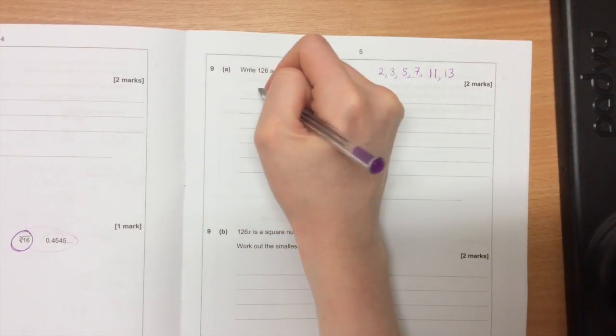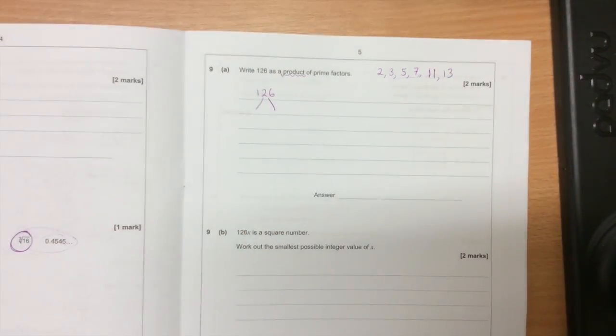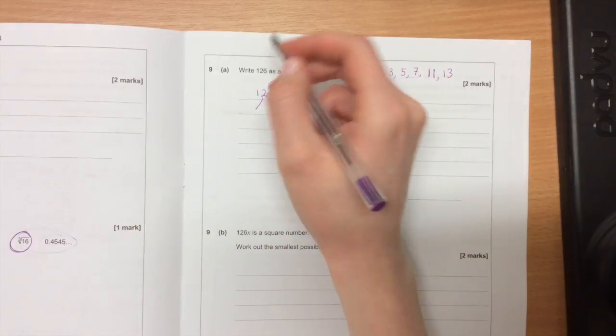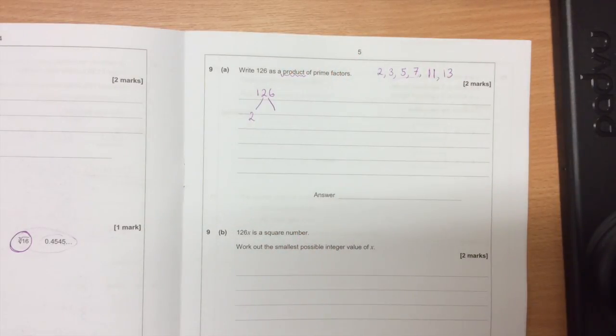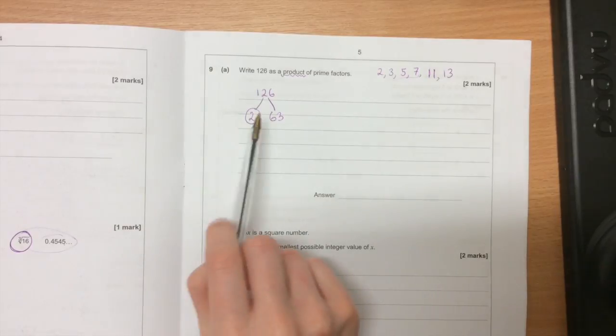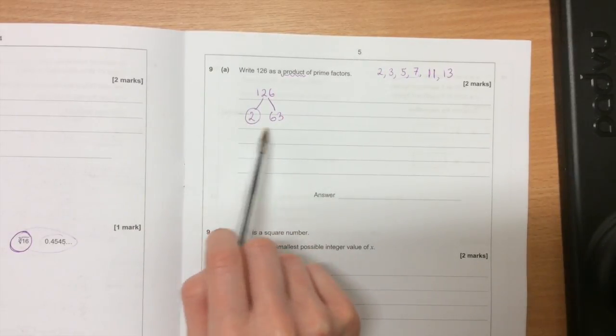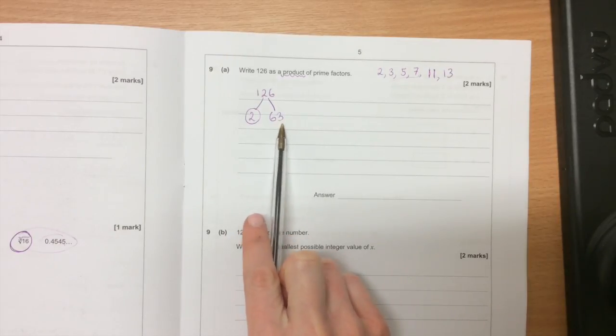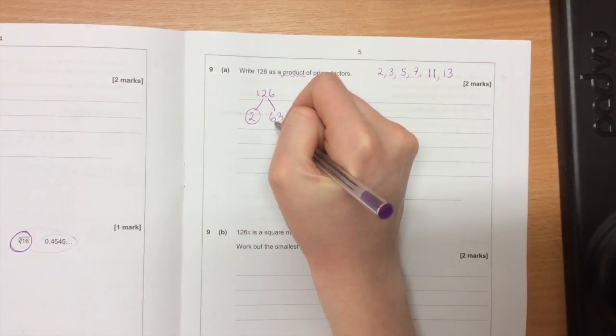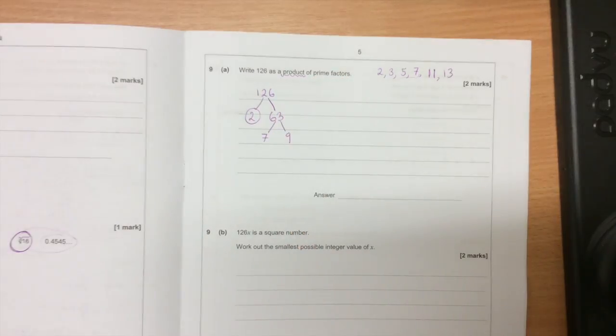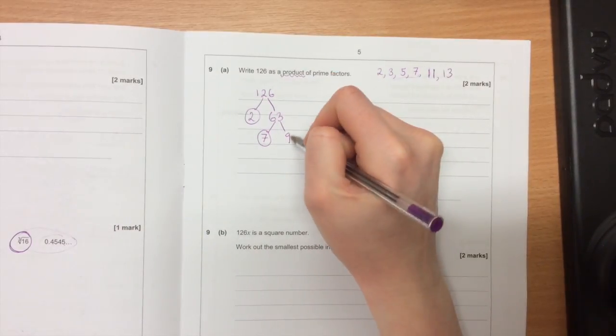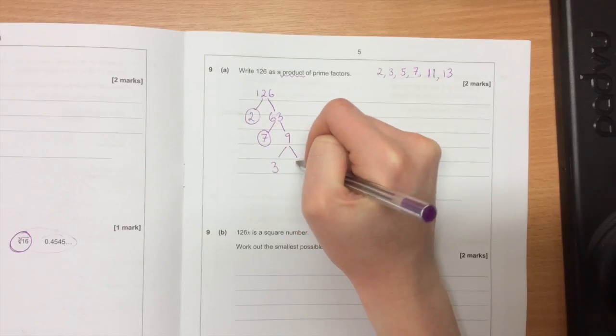Then I want to think of two numbers that multiply to make 126. Now I could have different answers here. The fact it's even, the easiest route would be to half it, so that I have 2 and 63. And 2 is a prime number, so I'm going to circle my prime numbers that are therefore prime factors. 63, I know 63 is in my 7 times table, so I'm going to use 7 and 9. 7 being a prime number and therefore a prime factor, and 9 can then be made by doing 3 times 3.